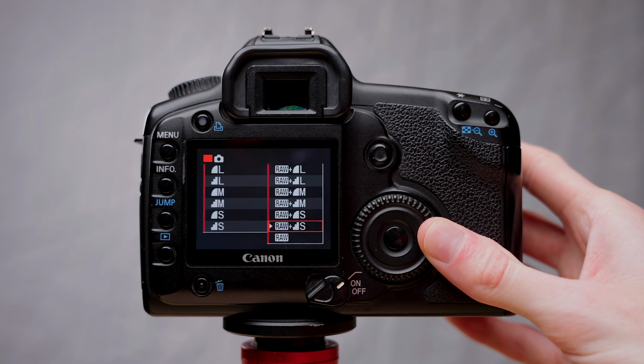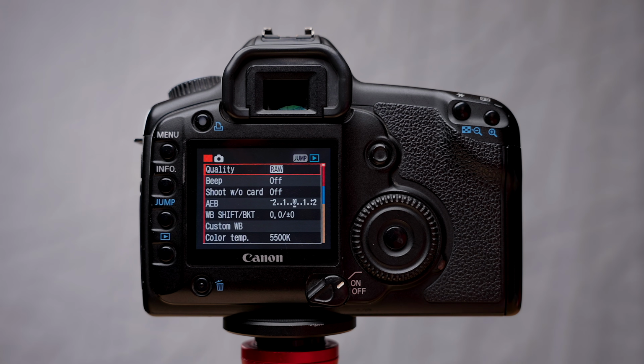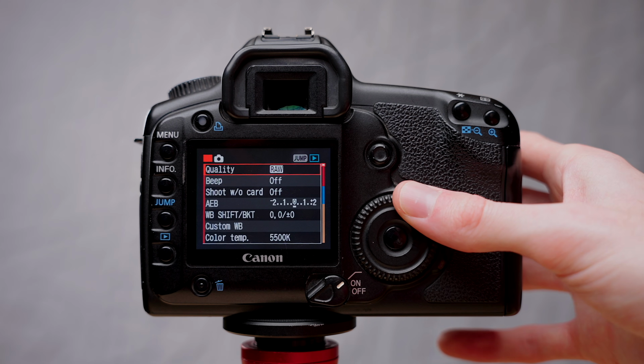But personally, I always just shoot in RAW because all my photos I put onto Lightroom, edit them, and then export them to do with what I want afterwards. So that's what I'm going to set that on right there.